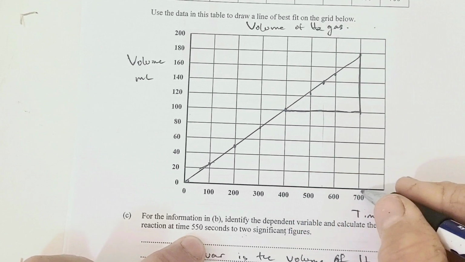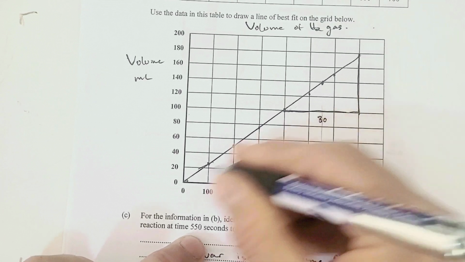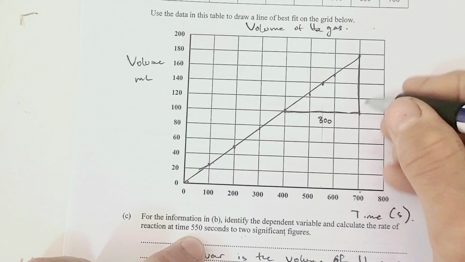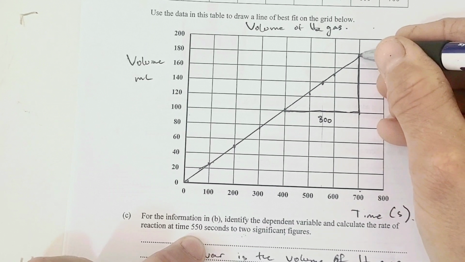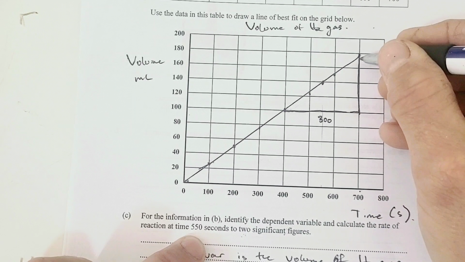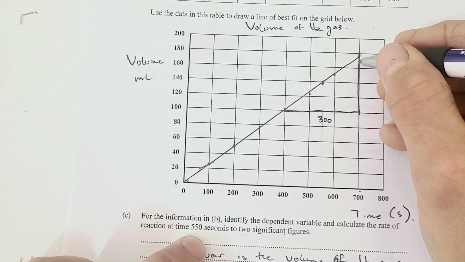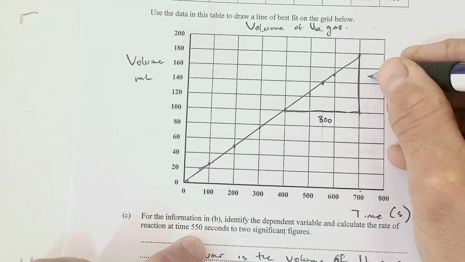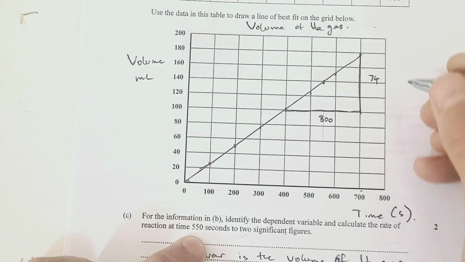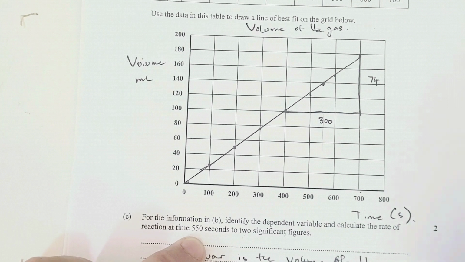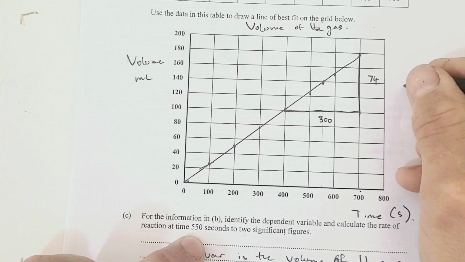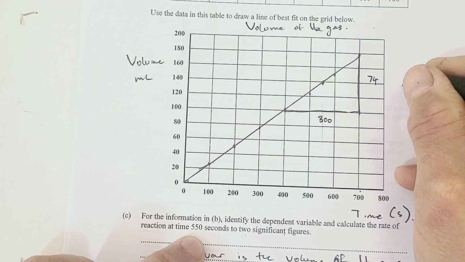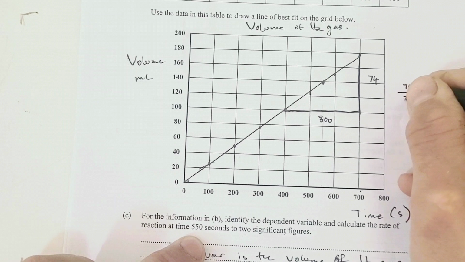So the run is going to be, it would work for any of these points, 300. I'm picking points that are very close to here. And so that's 102 minus 76, so that's 74. Okay. So rise over run, 4 over 300.